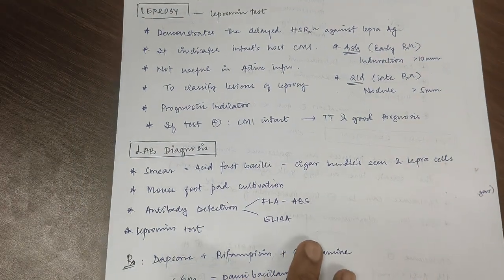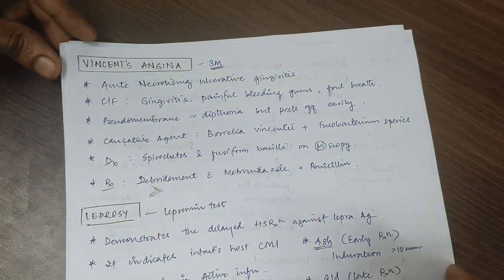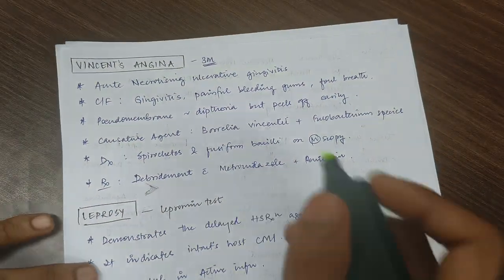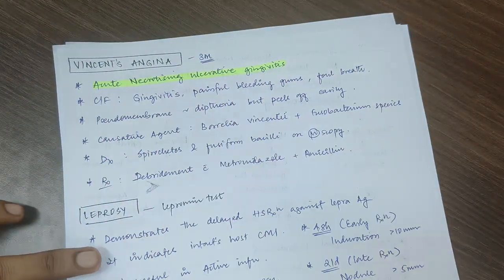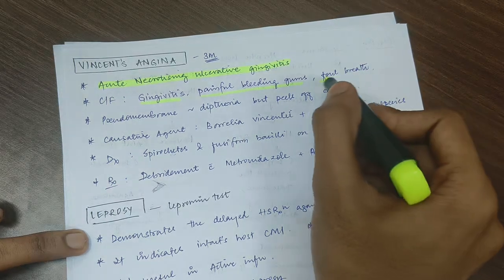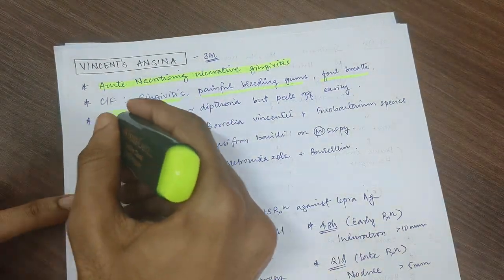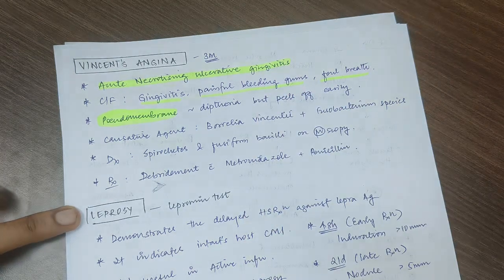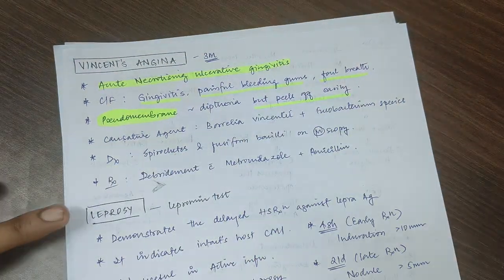Coming to the next part of skin, that is Vincent's angina. In Vincent's angina, it is acute necrotizing ulcerative gingivitis. Okay, acute necrotizing ulcerative gingivitis. So gingivitis, painful bleeding from gums and foul breath, all these are the complications. Pseudomembrane, okay, pseudomembrane, write down. Pseudomembrane is very important here, which is similar to diphtheria, but peels off easily.